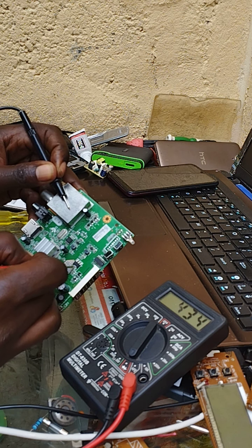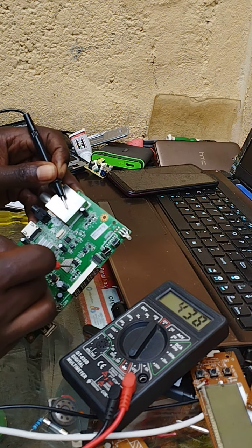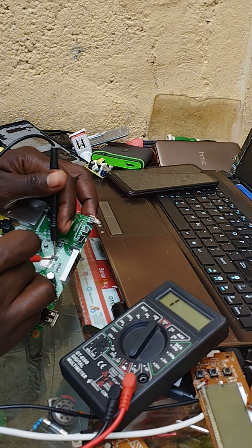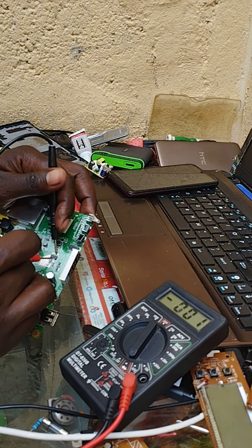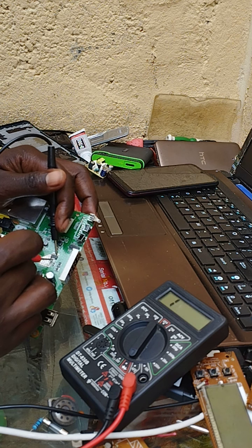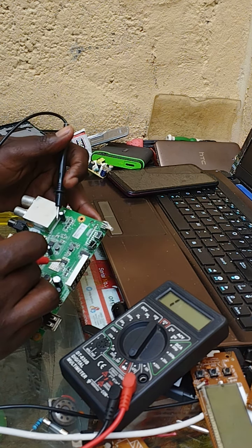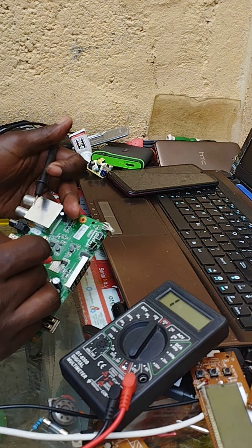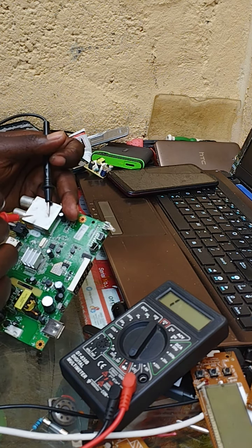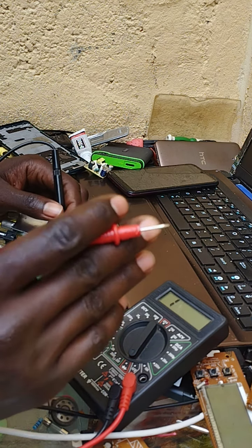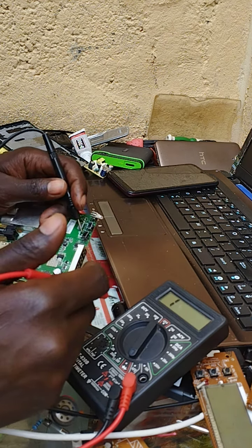If it's not giving me 0, it means this is not the ground. This is just the ground for this IC, but it's not cooperating with the other grounds. With these transistors, you don't get a 0 reading against the other grounds.